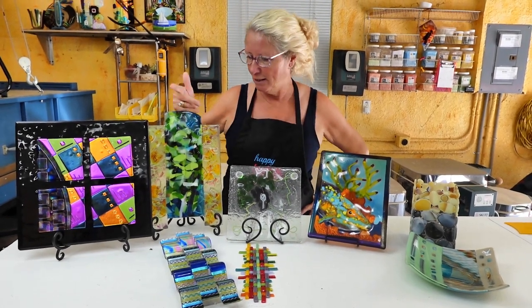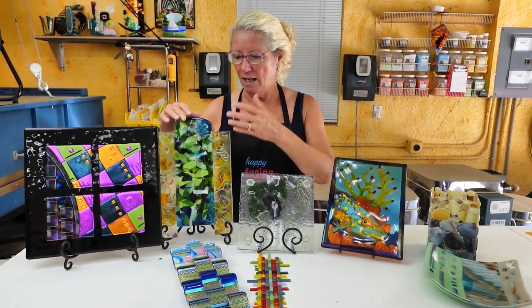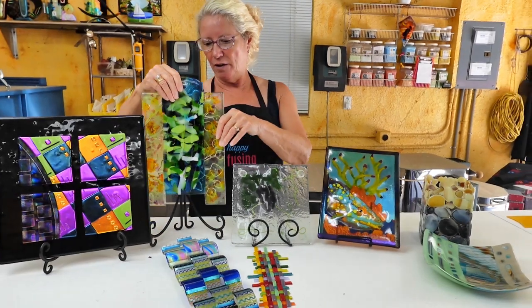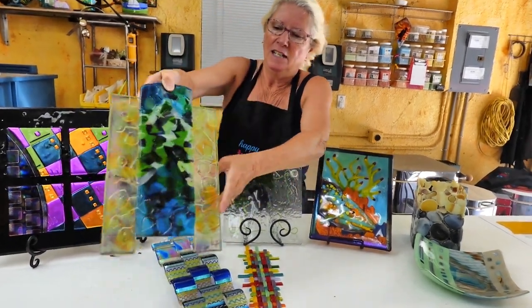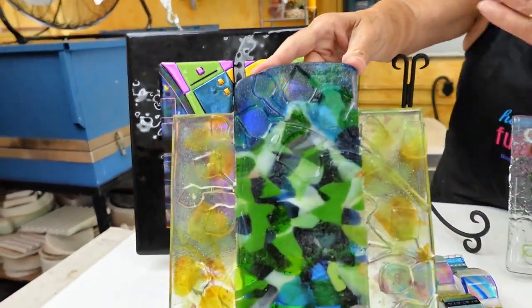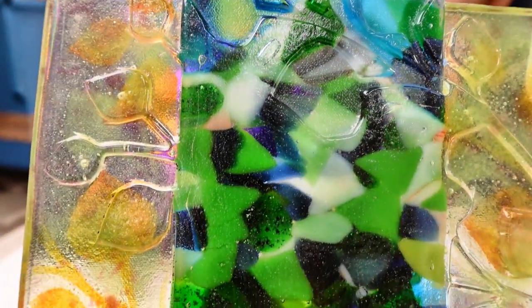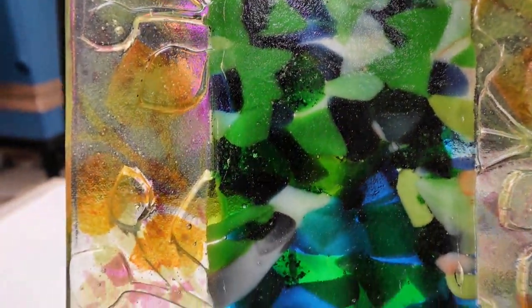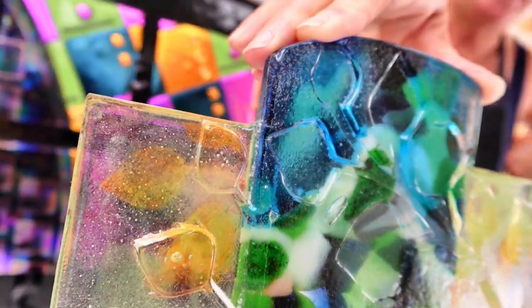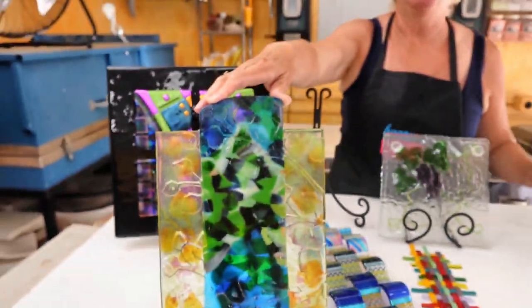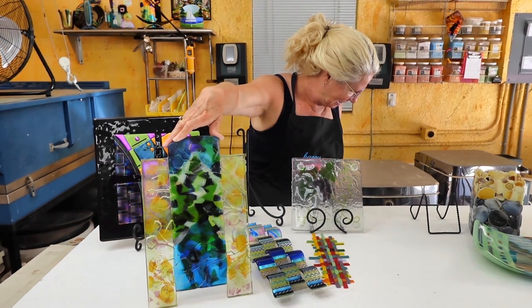Let's get back to this piece. Okay, so Free Flow, aspen inspired. On the back side, I actually fused this on top of 1/8 inch thick fiber paper, and I made a design that looks like aspen leaves and tree limbs. And then I fired the glass on top of that.